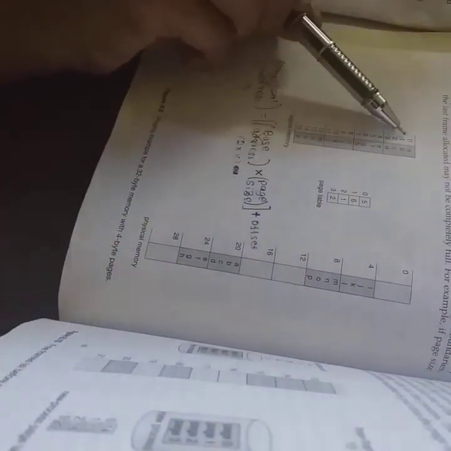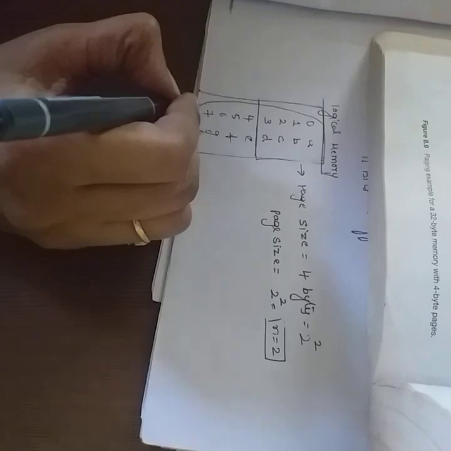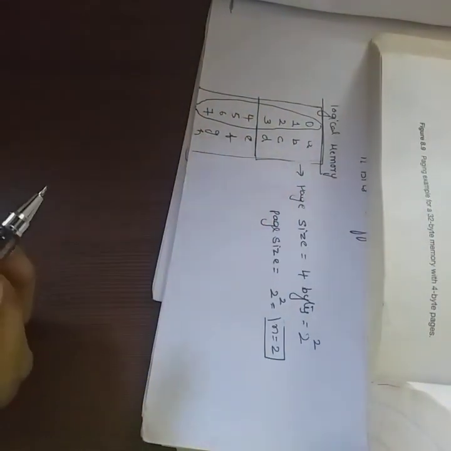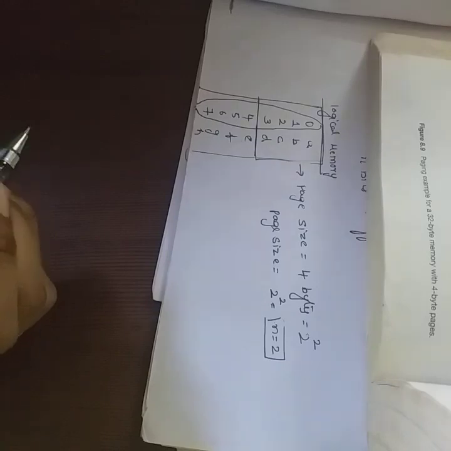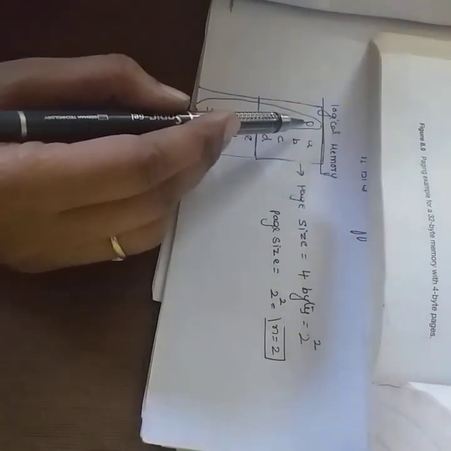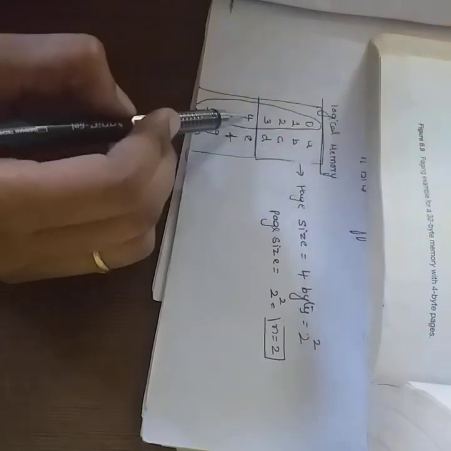Now logical address space means what? Here you can see these are the logical addresses. They are not physical addresses, they are logical addresses. We are giving some number here according to the bytes each instruction takes.